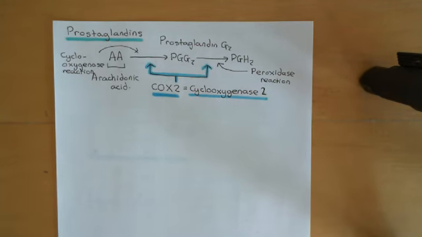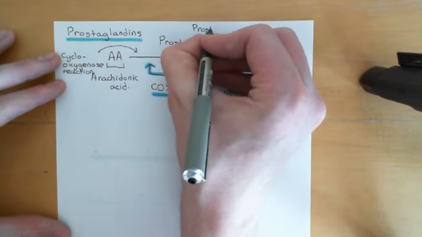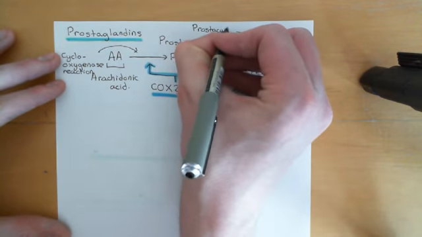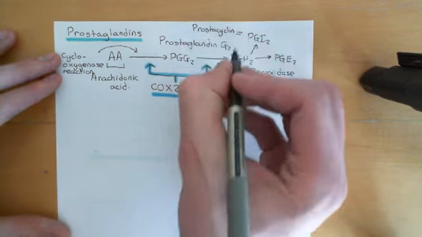Now what we can do is we can use prostaglandin H2 to make all sorts of different prostaglandins. To give some examples, a very important one is that we're going to start producing prostaglandin I2, and another one we can produce is prostaglandin E2. Prostaglandin I2 has another name. It's known as prostacyclin, and it is majorly involved in maintaining inflammation.